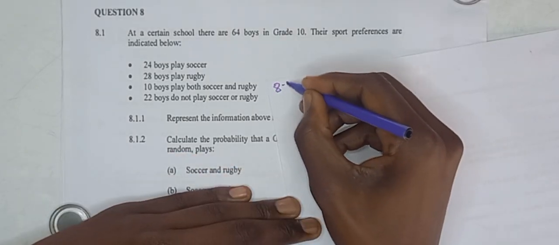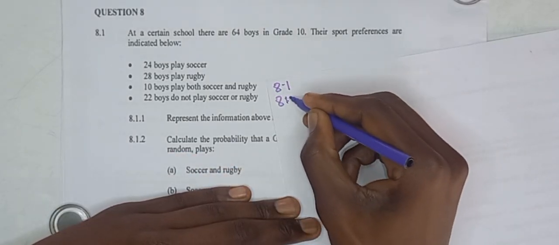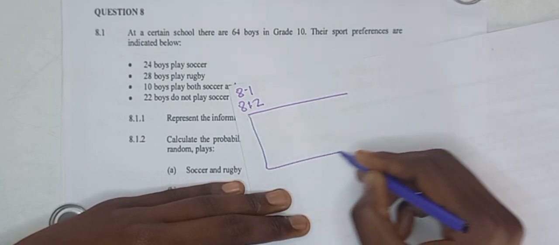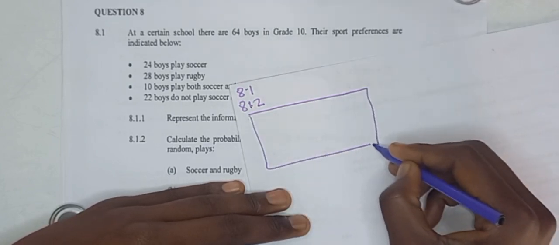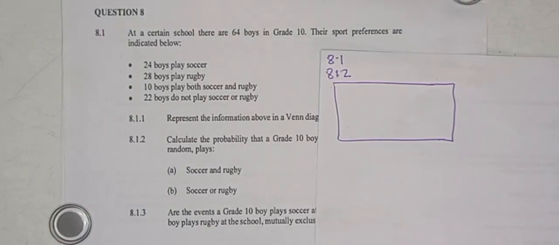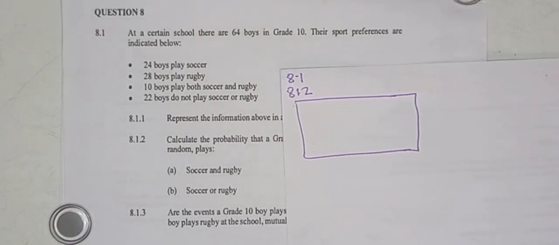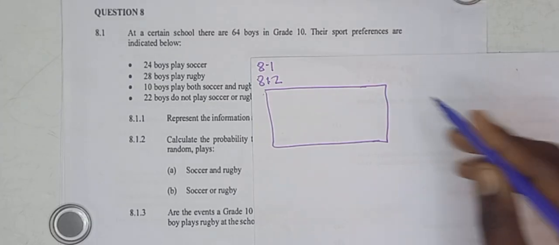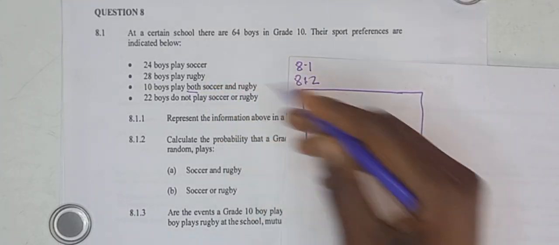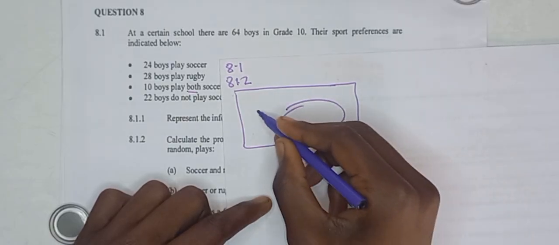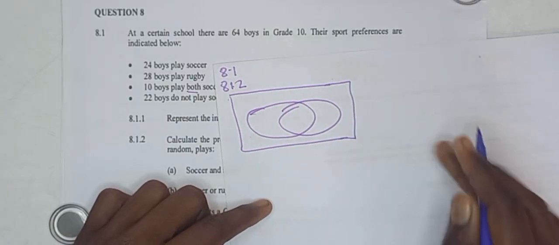By now, hopefully you know how to draw a Venn diagram. But if you don't, just watch me as I draw mine. So here's the Venn diagram. Inside this Venn diagram, I want to draw two circles. Will these circles intersect or not intersect? To know that, you have to look for the word both in the statement. Here there is the word both, so it means we're going to draw circles that intersect. We're going to draw this circle and also this circle.